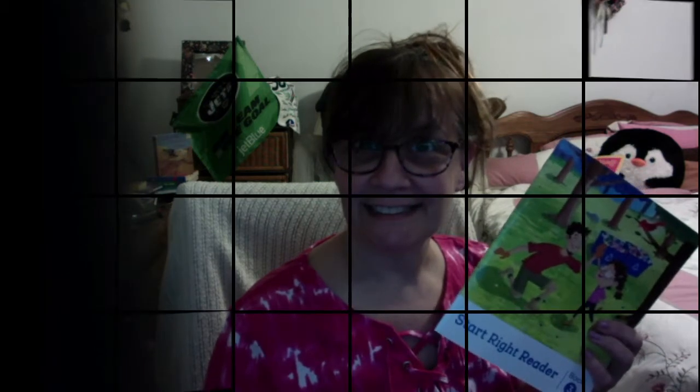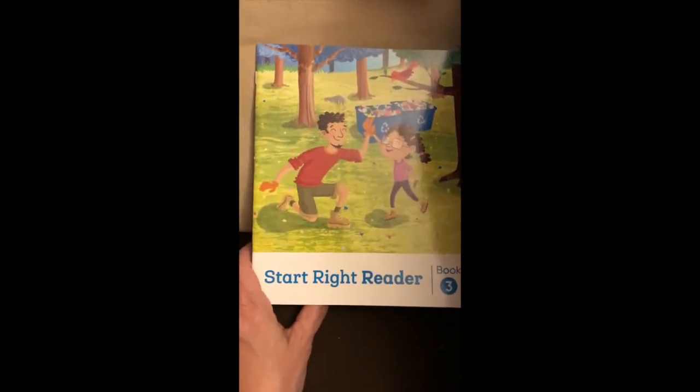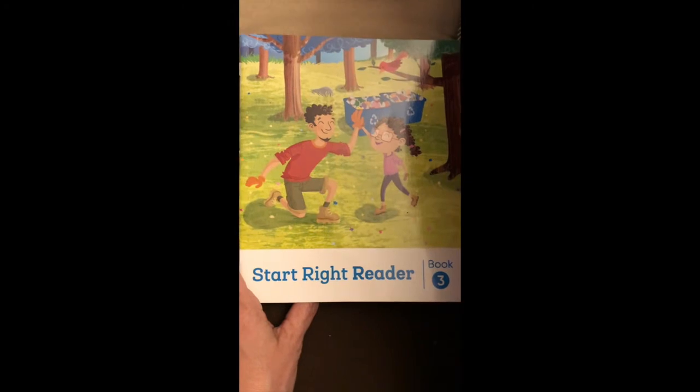Okay, so you're going to try to read along with me. I'll read the sentence and then you read it. Okay, because we need to get some good reading practice. And if it's one that you already did on Into Reading, then you should be super duper great and ready. So let's take a look in the book. Let's take a look at a Start Right Reader.